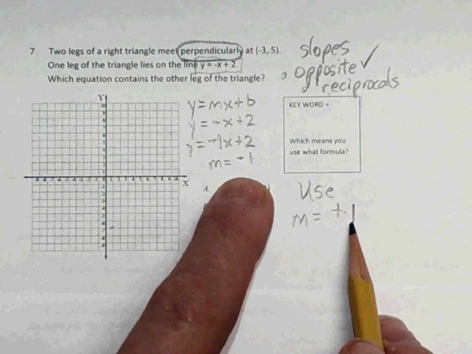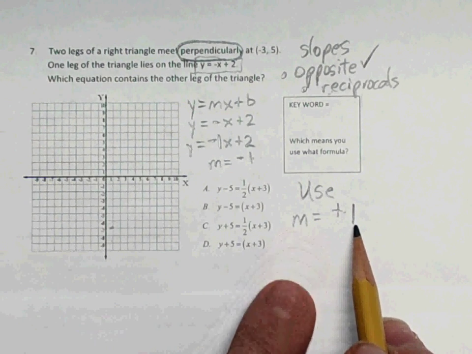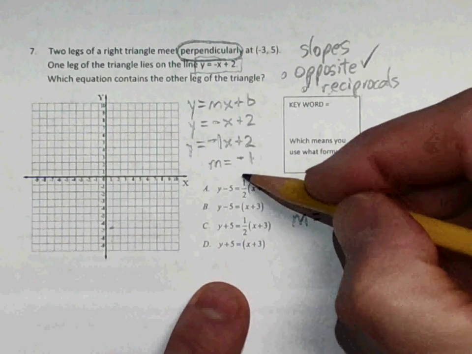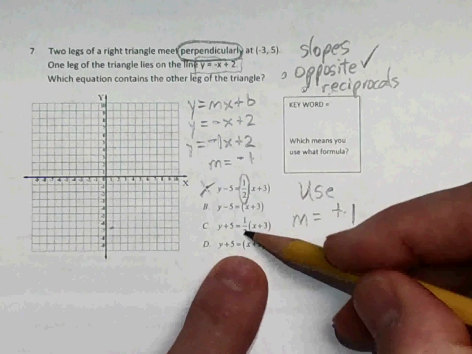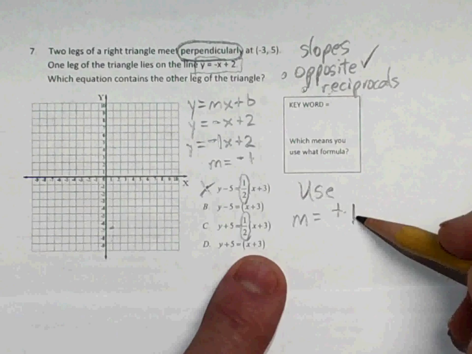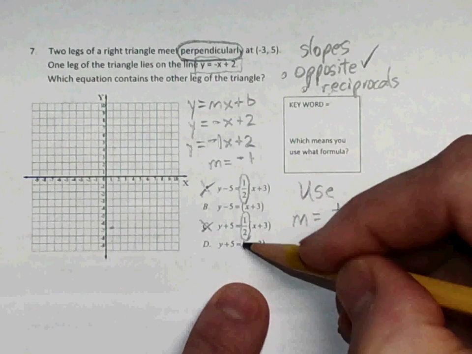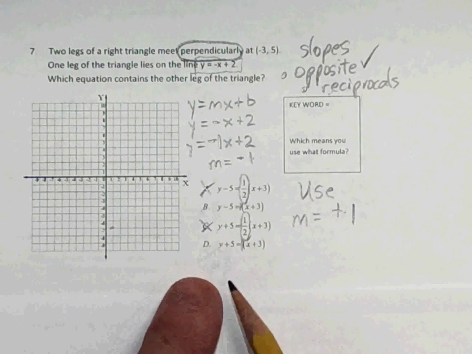Okay, so in this particular case, this is the slope I'm going to use. So if I take a look, these are all in point slope. This has a slope of 1/2. No, I don't want that. This has a slope of 1/2. No, doesn't have that. So it's between these two guys right here because they have an understood 1 in front of the parentheses. So it's either B or D.